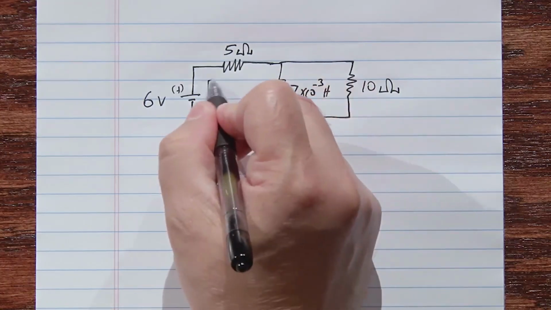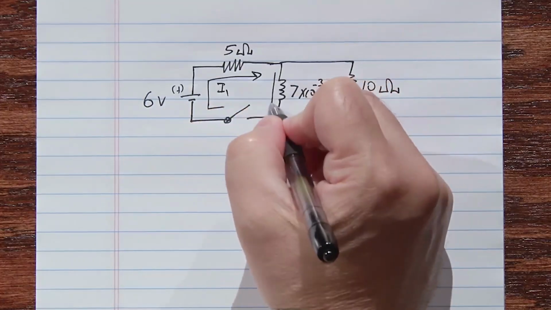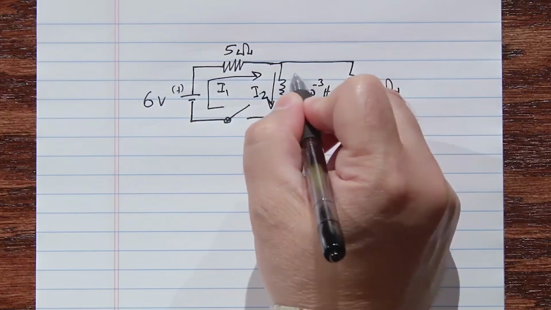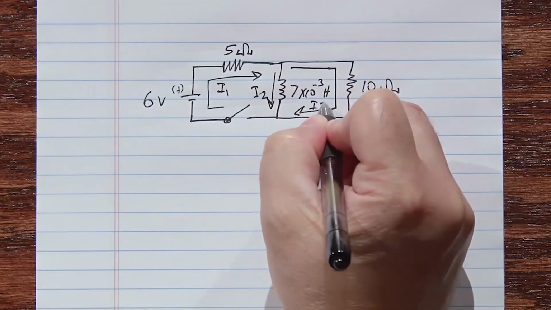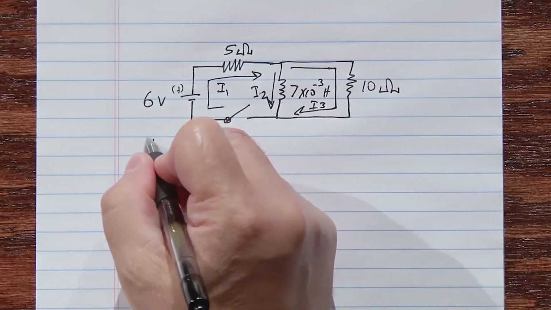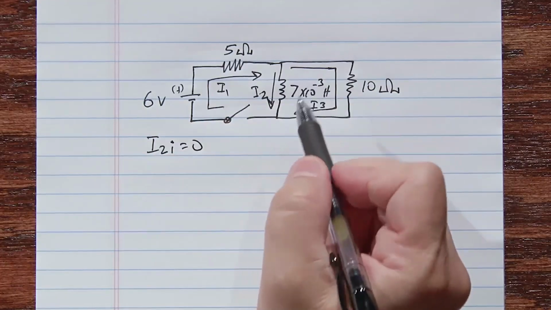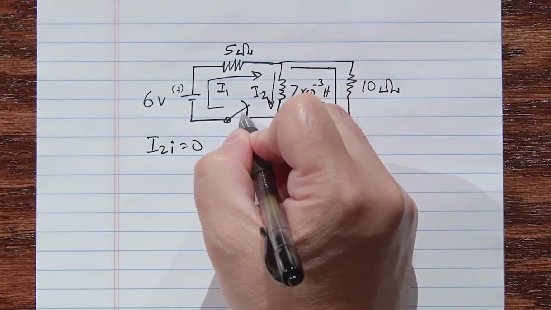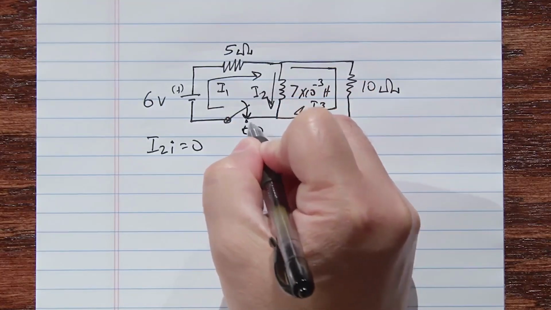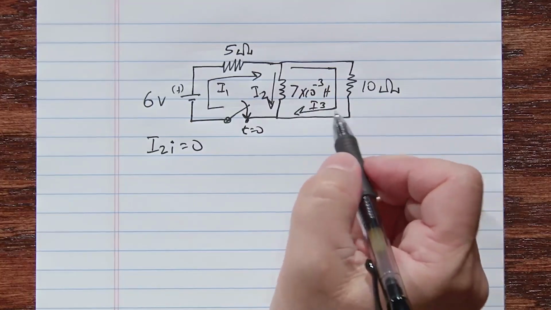And let me draw out some currents. We'll call these I1, I2, and I3. So I2 initial is equal to 0. So the current through the inductor is 0. We'll close the switch at t is equal to 0. So at t is equal to 0, we close the switch.